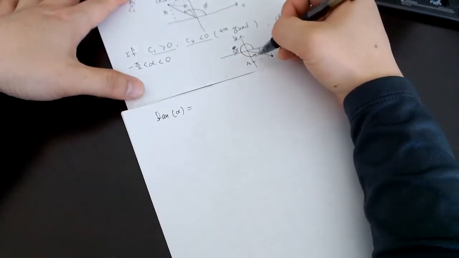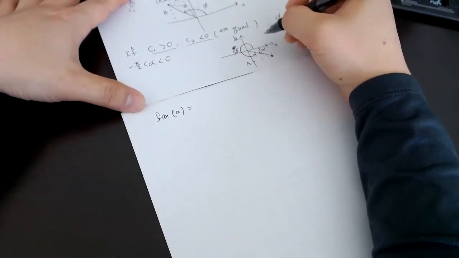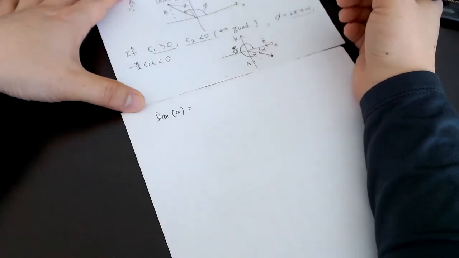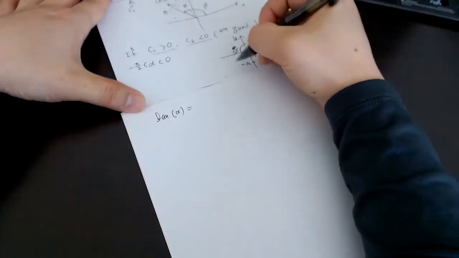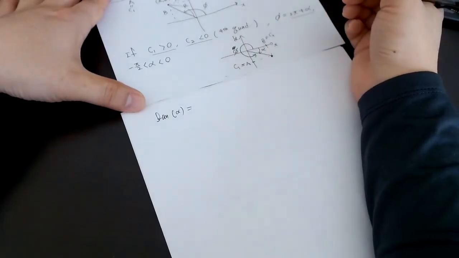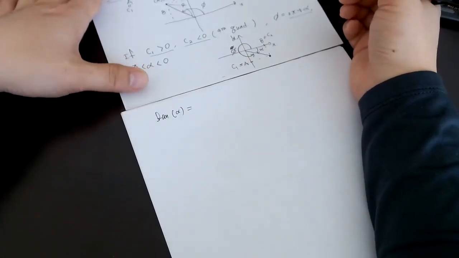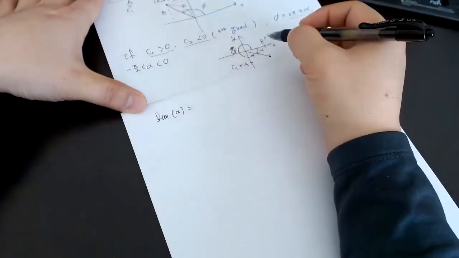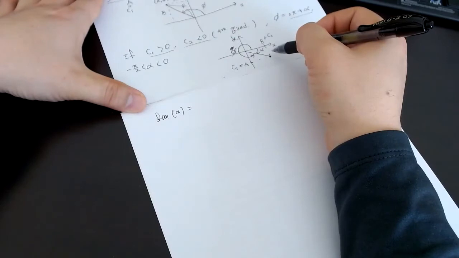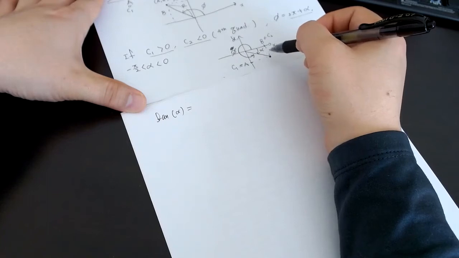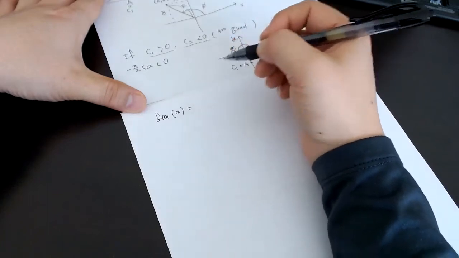You see, this is B, this is C1, this is C2. So tangent alpha is going to be B over A.